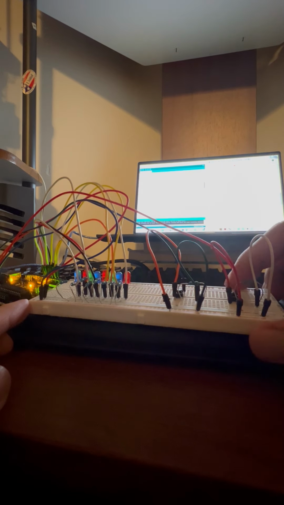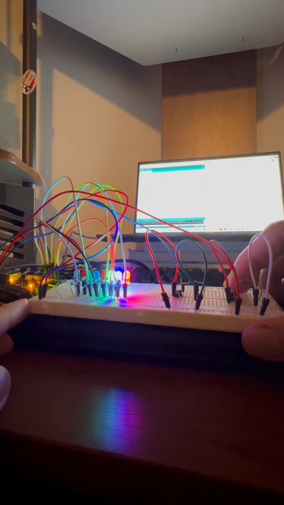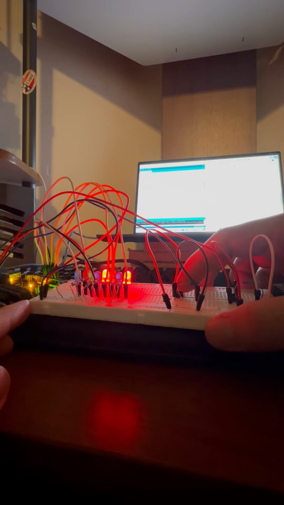Now I want to increment. I'll hit A0 again, and it's going to go fast. Essentially it's going fast because the period is 100 milliseconds, so it's able to pretty much determine my input fast.